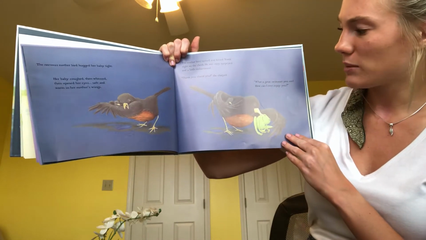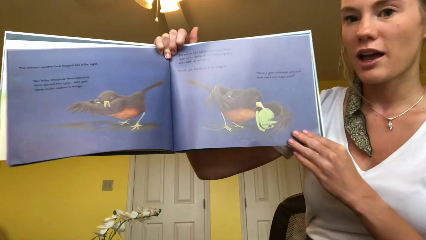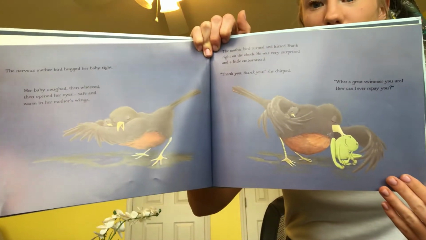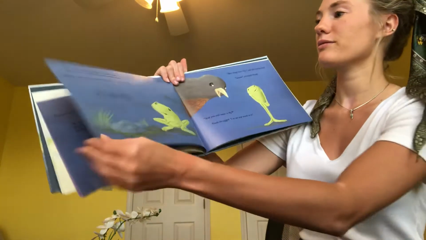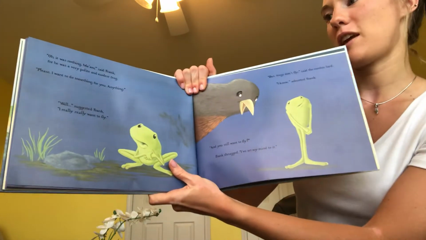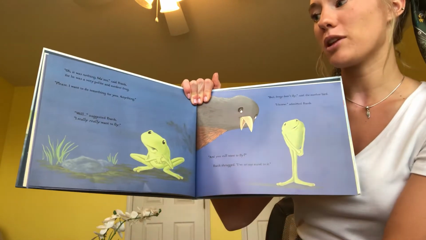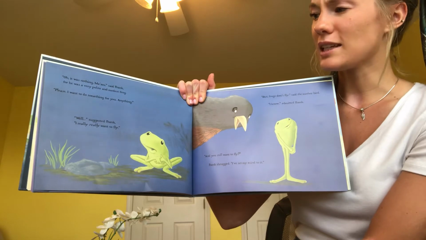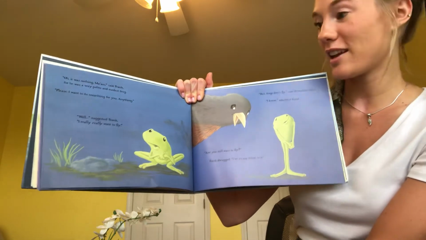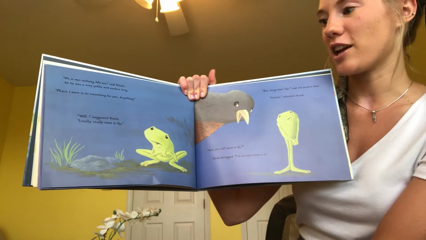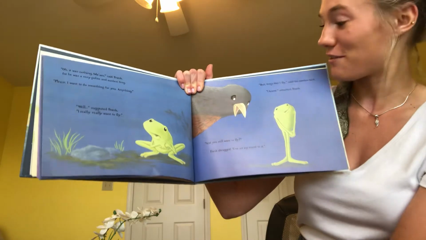"Thank you," she chirped. "What a great swimmer you are. How can I ever repay you?" "Oh, it was nothing, ma'am," said Frank, for he was a very polite and modest frog. "Please, I want to do something for you. Anything." "Well," suggested Frank, "I really, really want to fly."